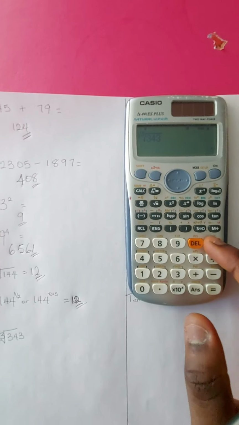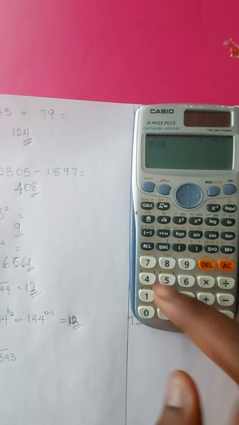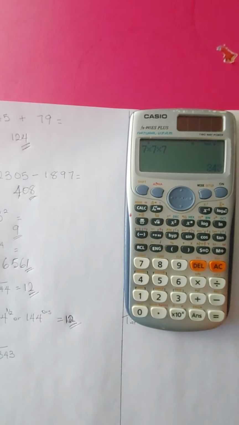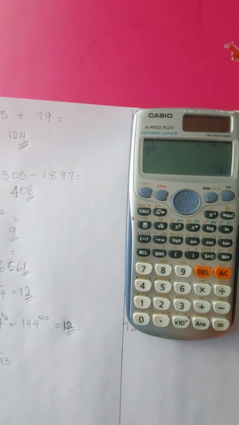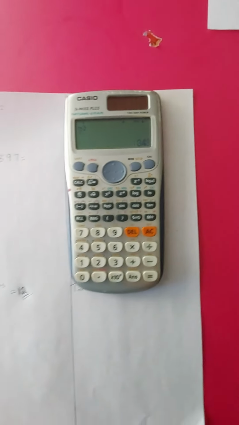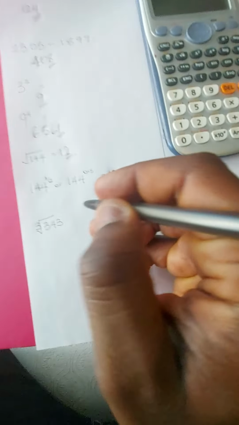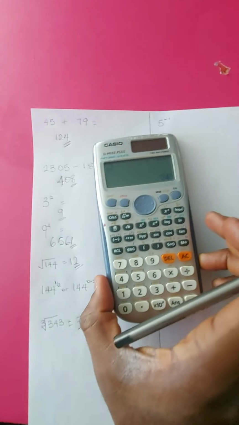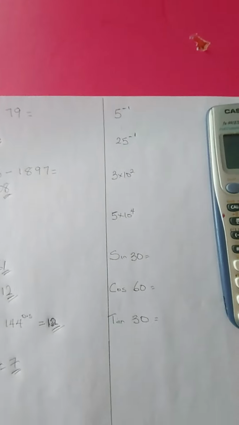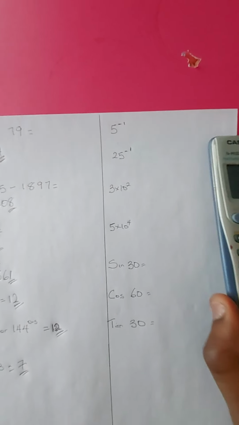What that simply means is when you multiply 7 3 times, you get 343. Or when you raise 7 to the power 3, you get 343. So the cube root of 343 is 7. And in that way, our scientific calculator has performed that function.